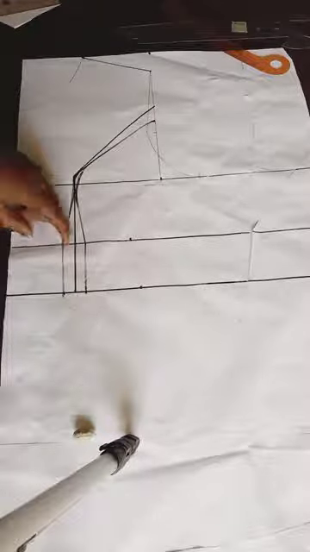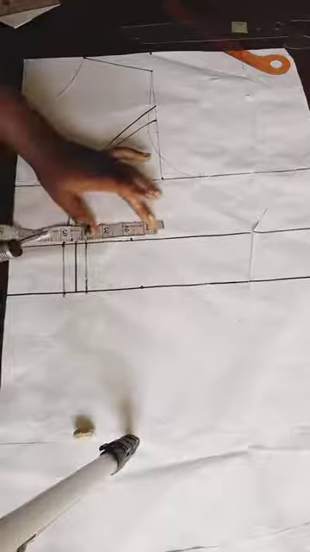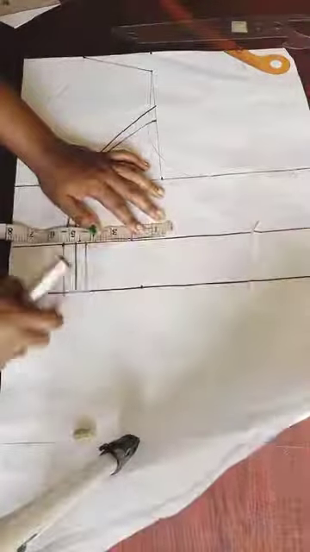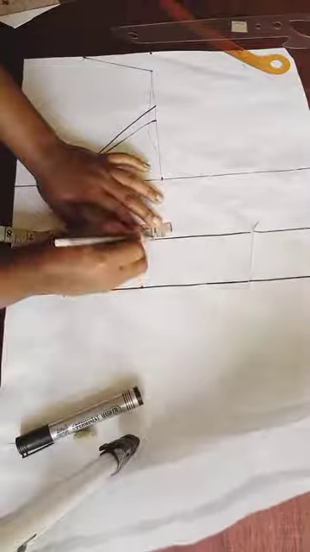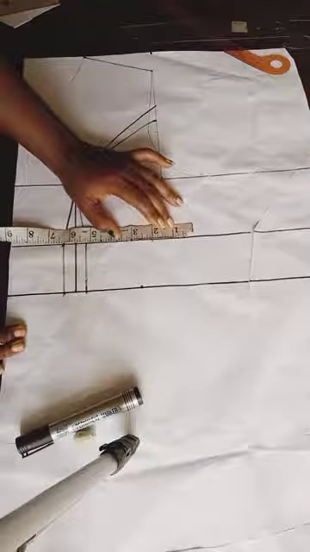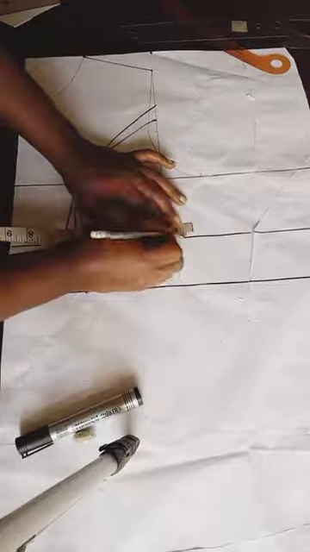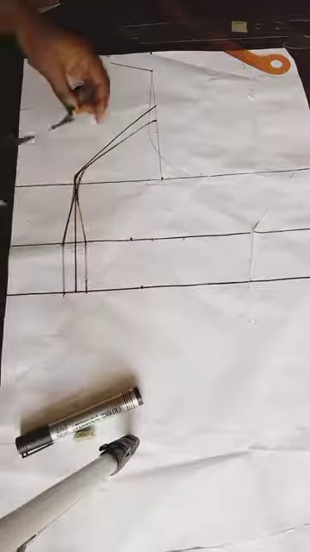So what we're going to do now is to take whatever we have here. Here we have how many inches? 1 inch. So we're going to add that 1 inch back and then add our sewing allowance, right? The 1 inch is added back. Then sewing allowance, you can determine how much sewing allowance you add. So here I'm adding 1.5 inches for my sewing allowance.